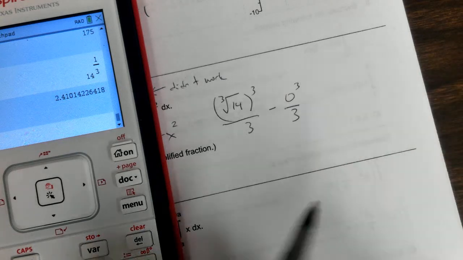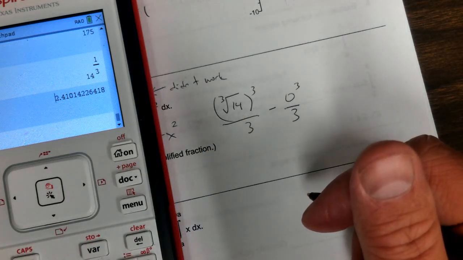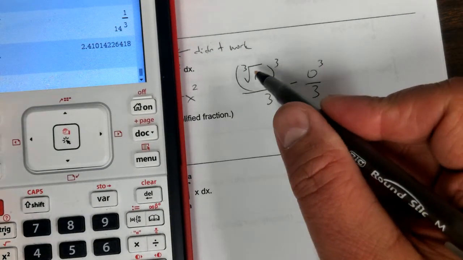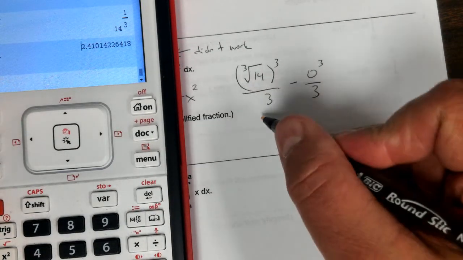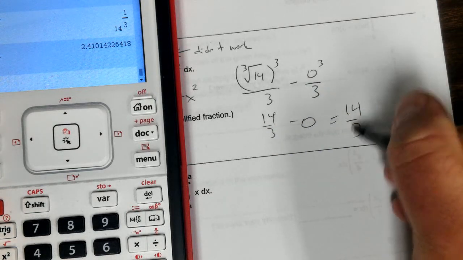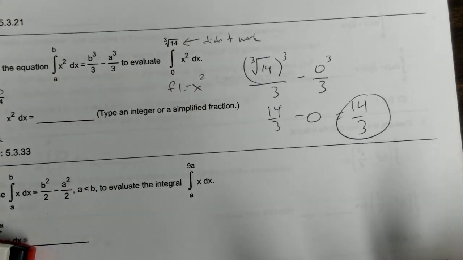Well, that would just be 14 thirds. Yeah, that's all that is. Because if you do the cubing of something cube root, it goes away, so it's just 14 thirds minus 0. So that one you didn't have to use the calculator.